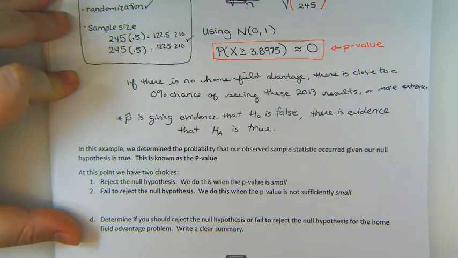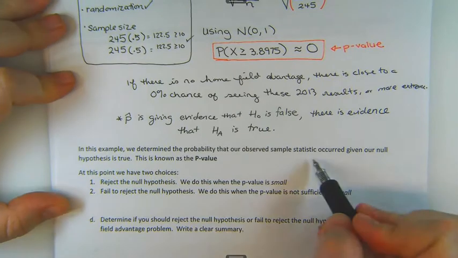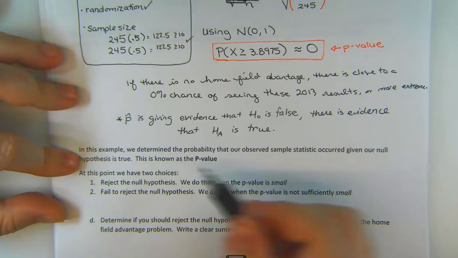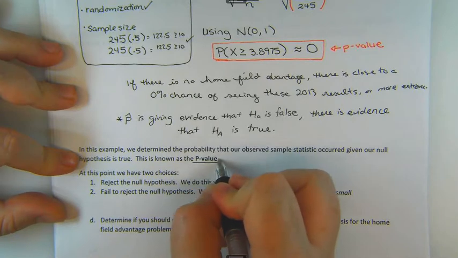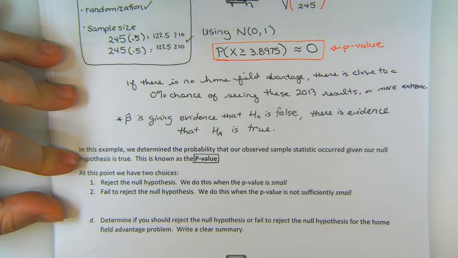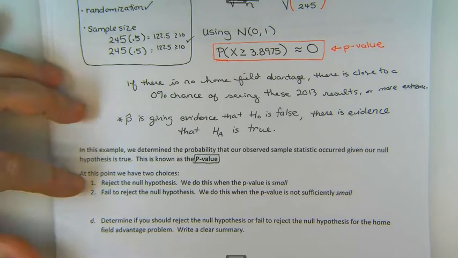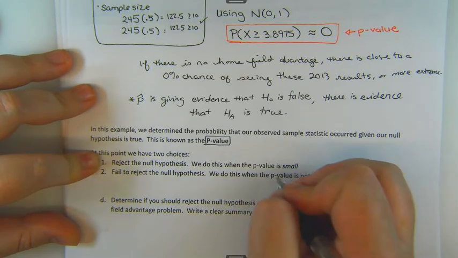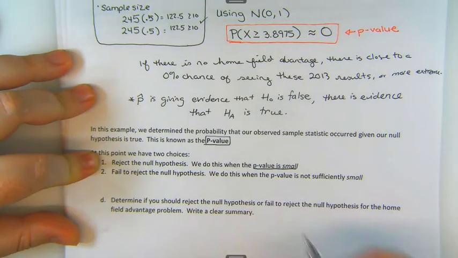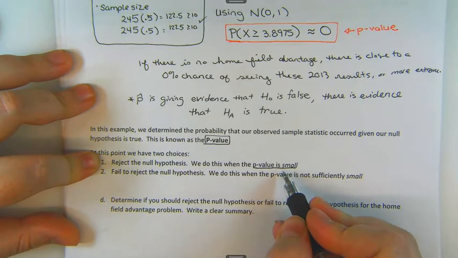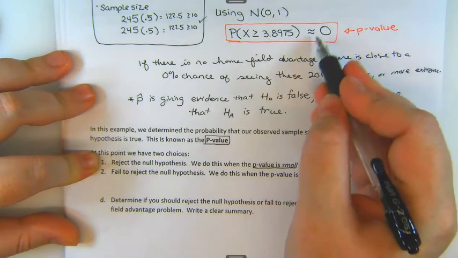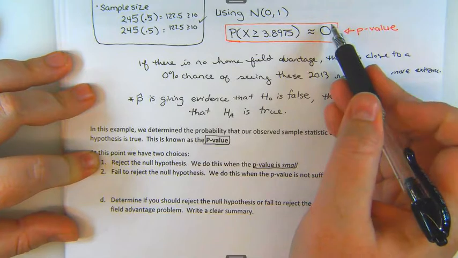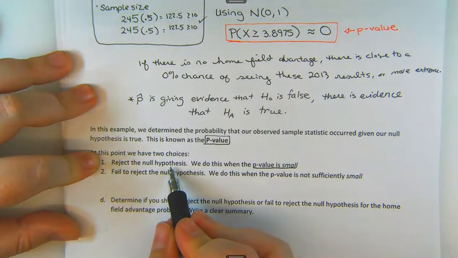P-value is going to be this probability of seeing a sample statistic occur given our null hypothesis is true. So this p-value is where we see whether or not we have evidence for our alternative hypothesis. So, the two scenarios. First scenario is that we get to reject that null hypothesis. This is where the p-value is small. This is where we're getting that small probability coming through, which is what we saw up here. This is the smallest possible probability we could get, and that means we get to reject the null hypothesis.